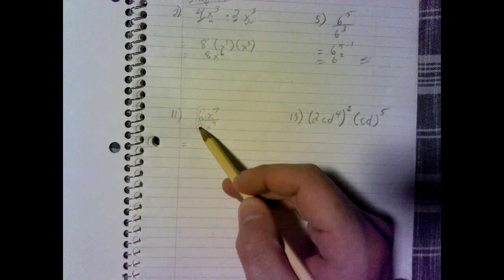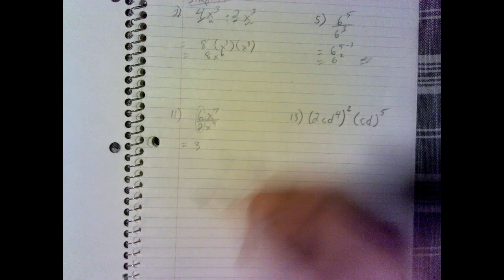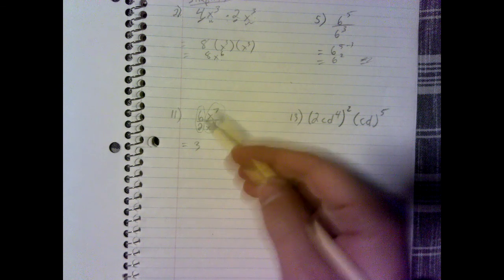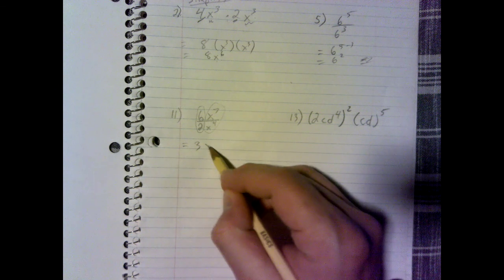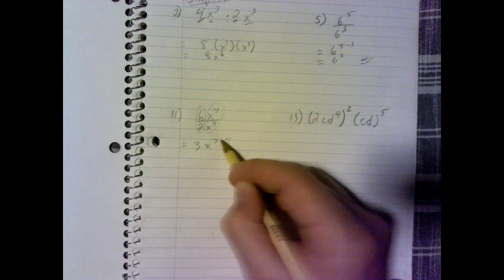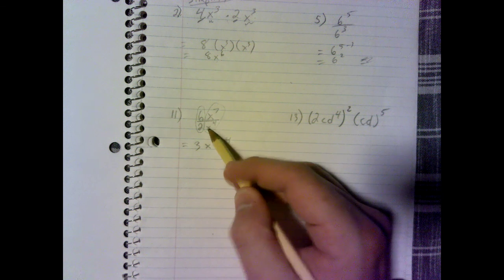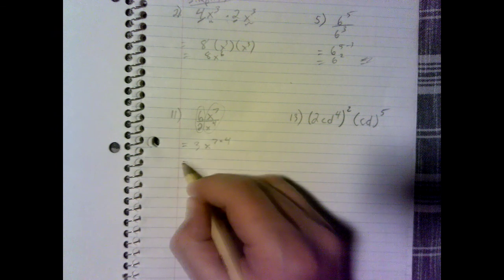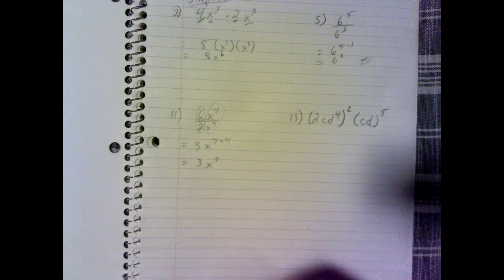I have 6 divided by 2. I can do that part. Then I have this, x to the exponent 7 divided by x to the exponent 4. So what the rule says is that they have a common base of x. So you can subtract the exponents, which means that it's a simplified version of that question.